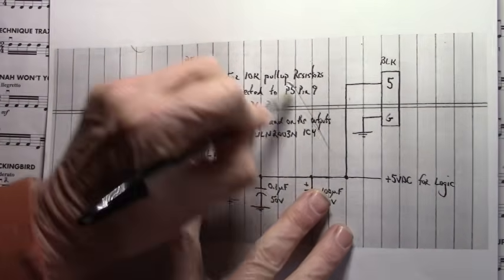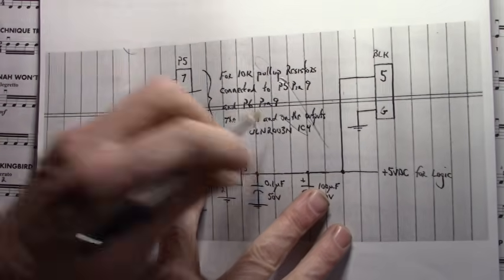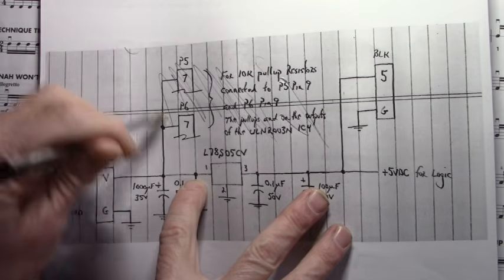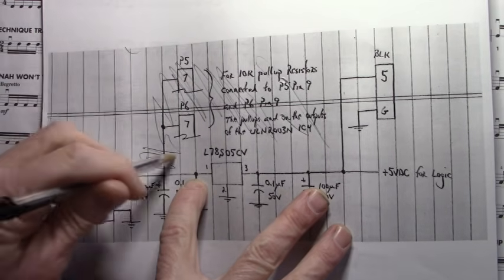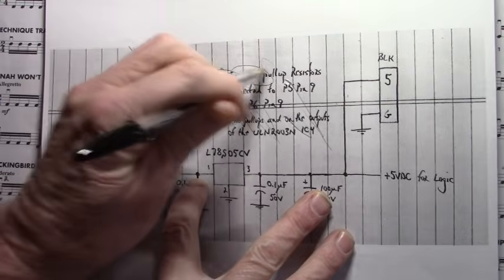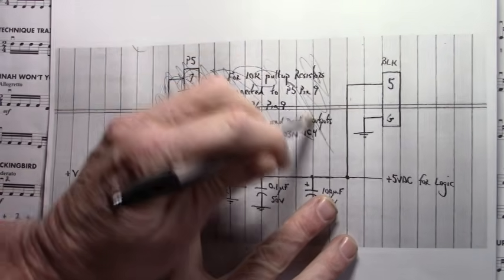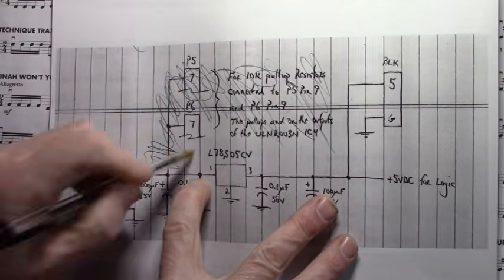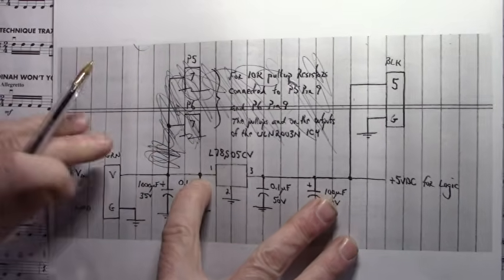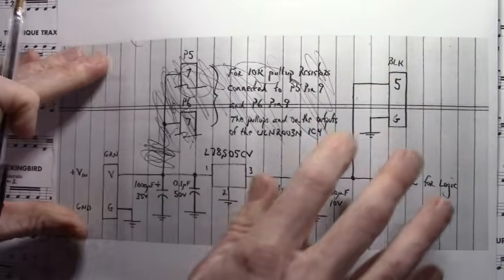So ignore all of this. Come on, ignore it. This is not the way the circuit is. I'm trying to cover this all up. This is not the way the circuit is. That's no longer there.